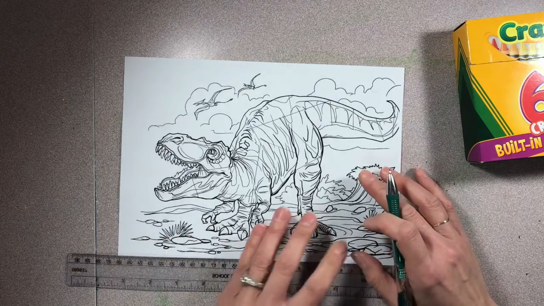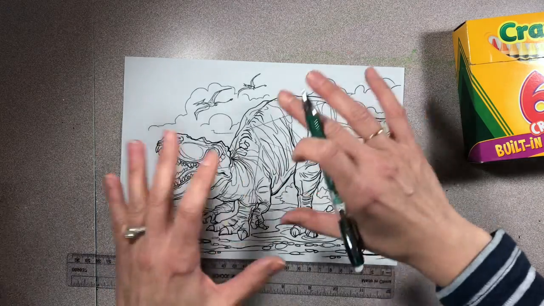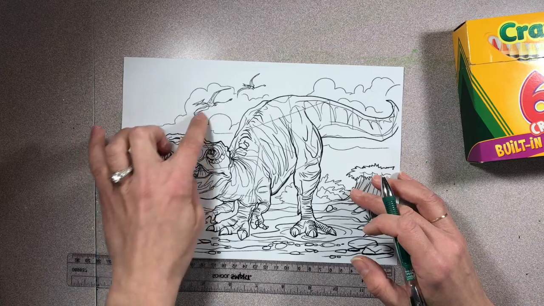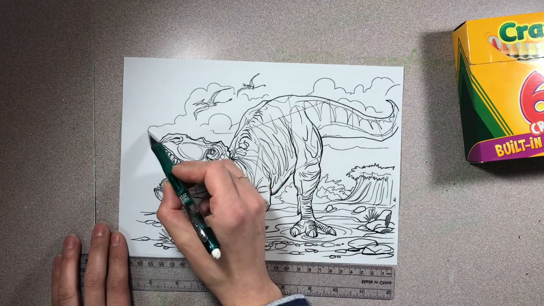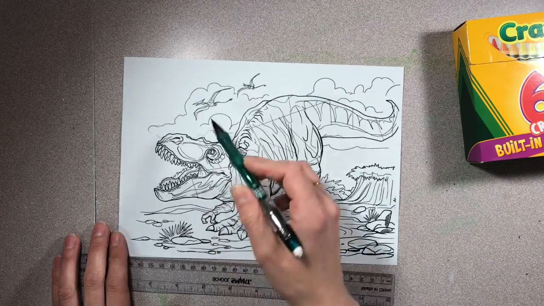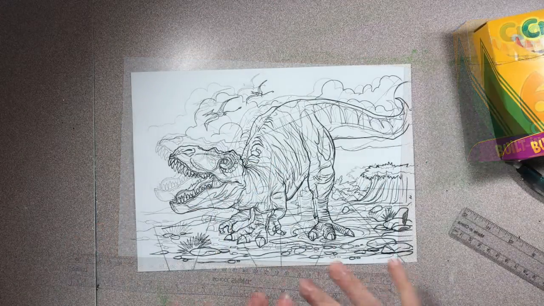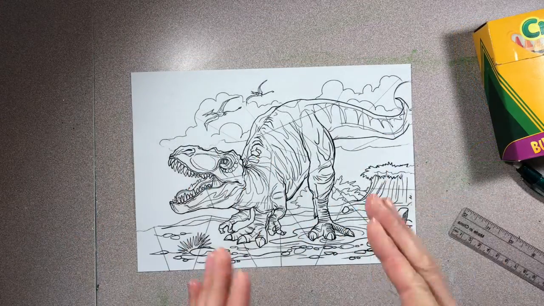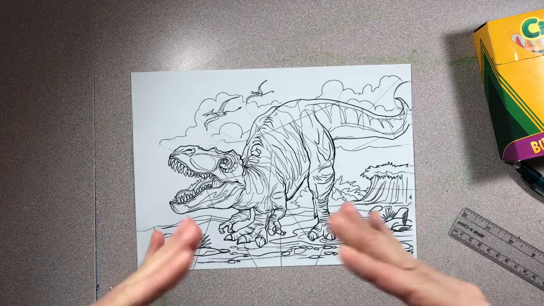I think I'm going to do the ground and the dinosaur, and then I think I'm going to leave the sky blank. I might even do a little bit in the clouds. I don't know if this is how it was copied or if this is just how this image was, but I'm going to kind of finish that cloud and then break up the clouds as well. Okay, here I've got my dinosaur, my ground, and my clouds broken up into smaller spaces, more geometric spaces like in Cubism.